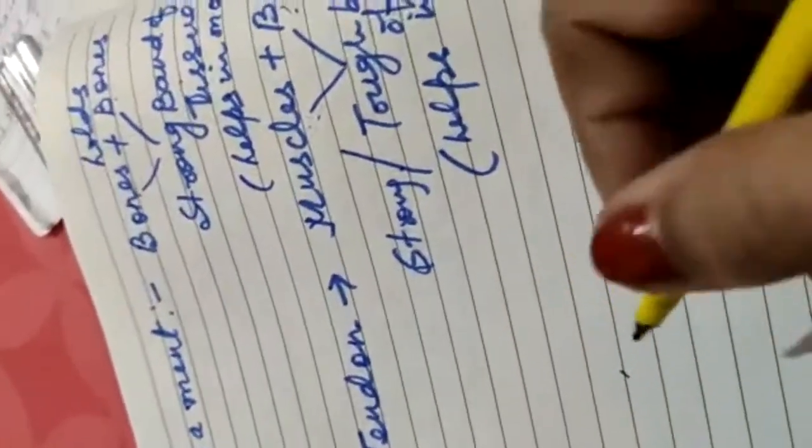Now comes the function of skeletal system. I will teach you the functions of the skeletal system in our body. What are the functions of the skeletal system in our body? The first function is to support the body.